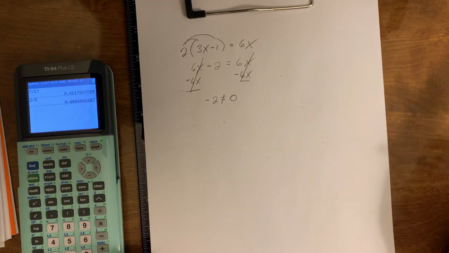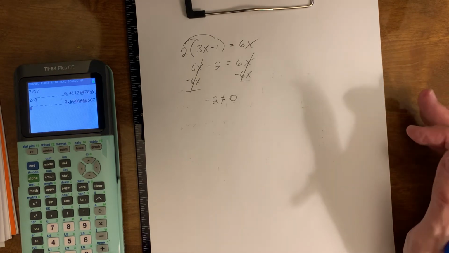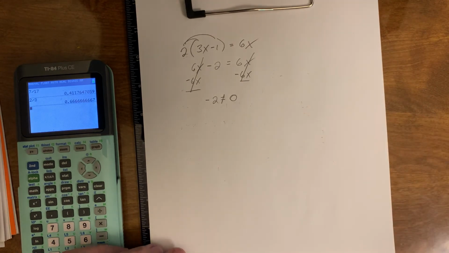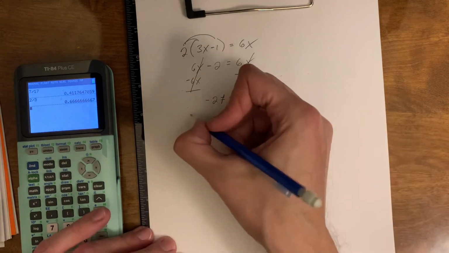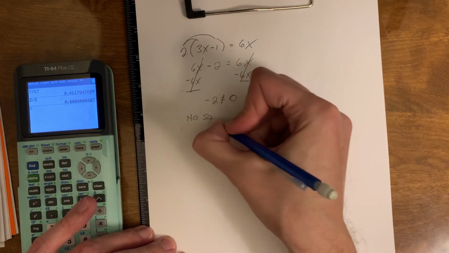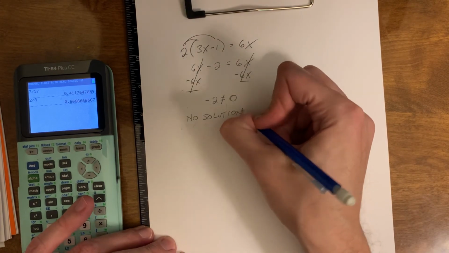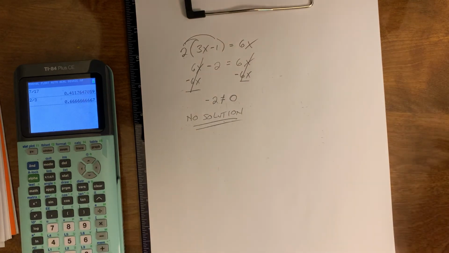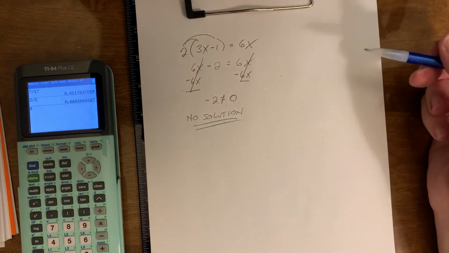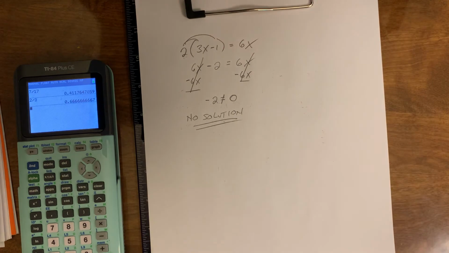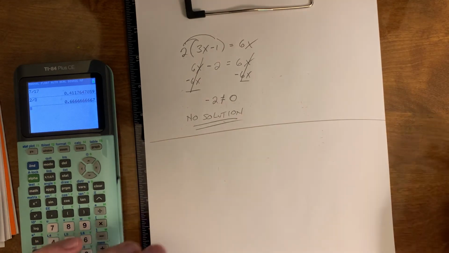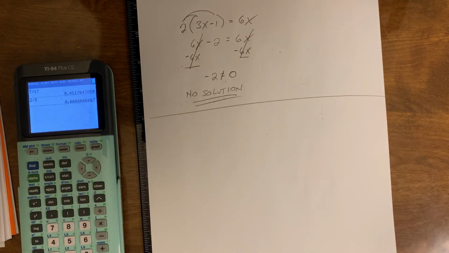What does it mean when the variable term drops out and the numbers that remain are incorrect, are false statements? That means that there is no solution. There is no number in the real number system that would make this problem true. You can't solve it with a value. There is no solution that would make it true. That's a special case. So what's the other special case?